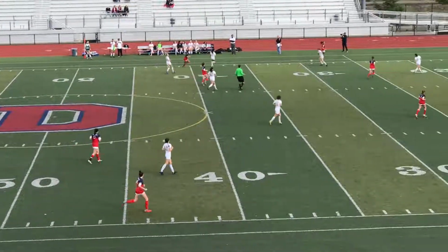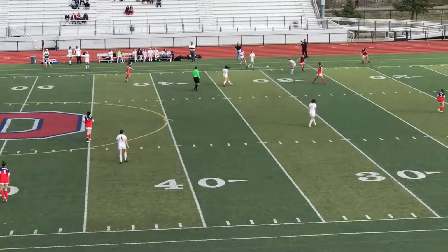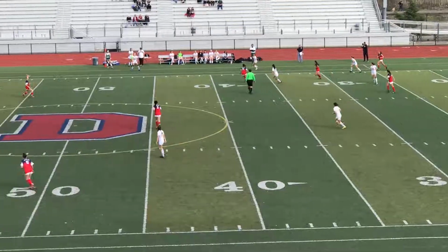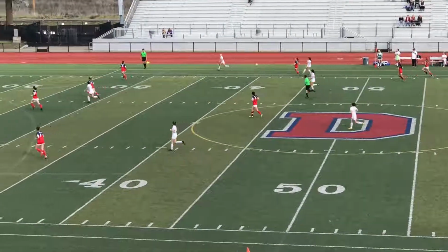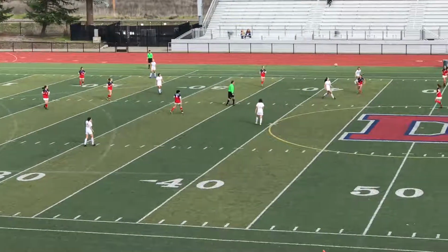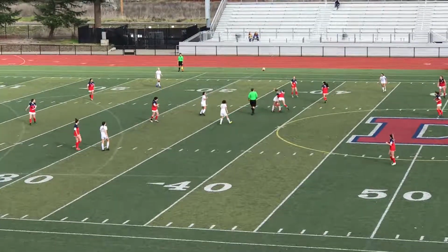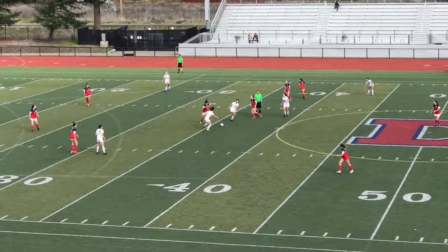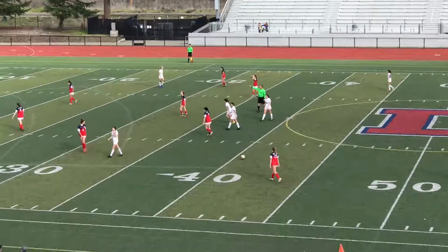Dublin High bringing it up the far sideline, taken away by Windsor. And then taken away again by Dublin. Now Windsor stepping up one more time. And Windsor controlling the ball. Windsor sending it into the middle. Under pressure. Dublin High clearing it. Dublin High stepping up again. And it's going to be called a foul on Dublin High.